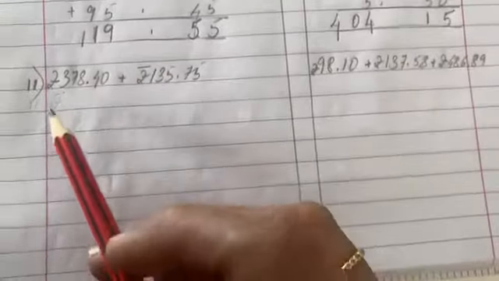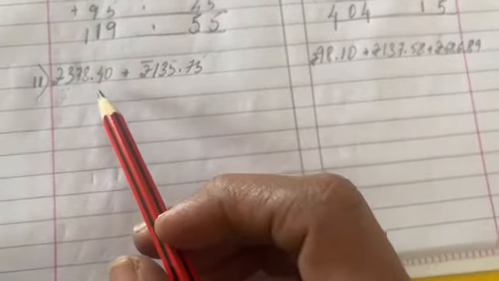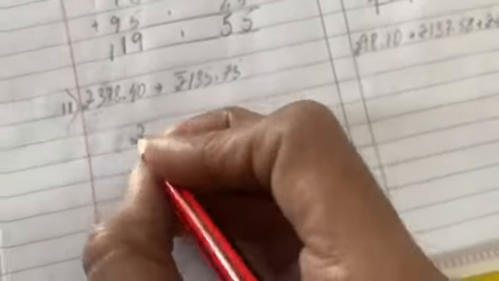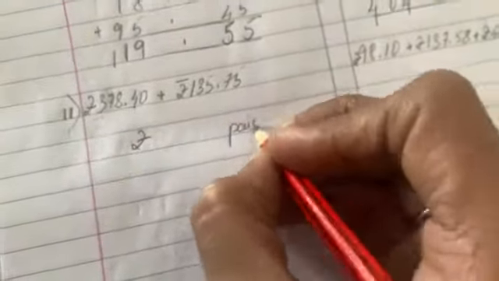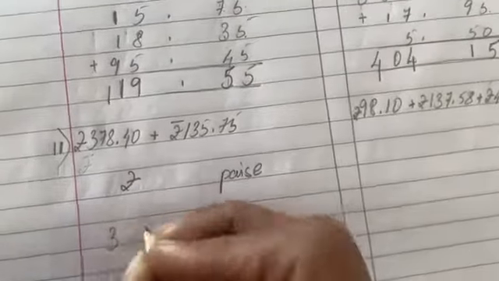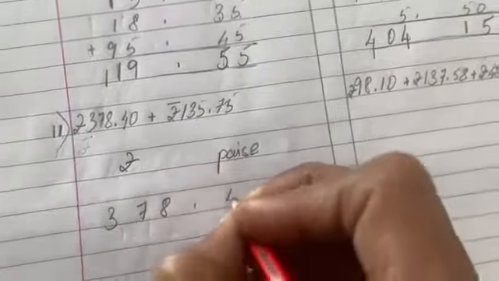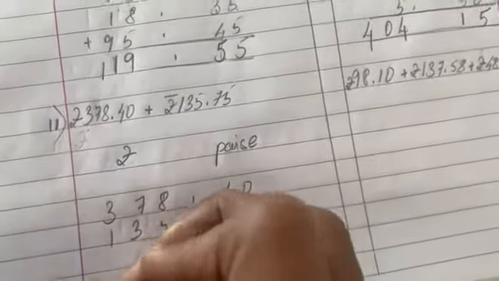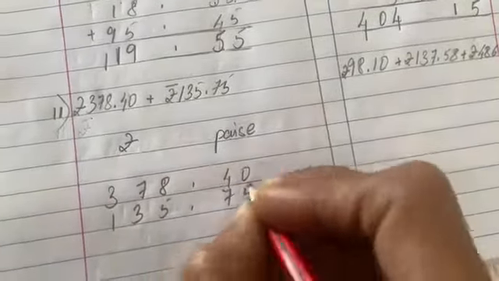Then the next question, rupees. 378.40 plus 135.75. So here we'll write rupees and paise, and we will write 378.40 and 135.75.